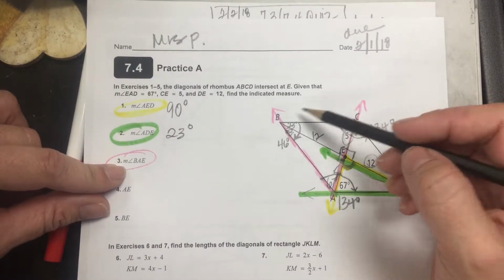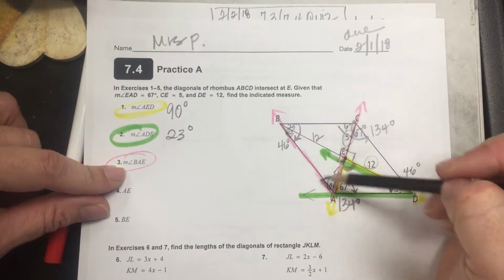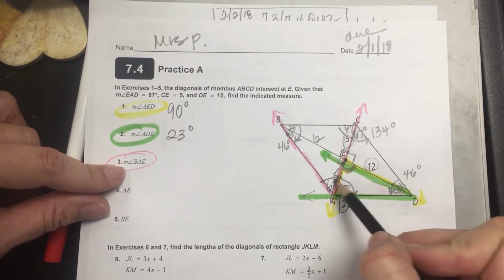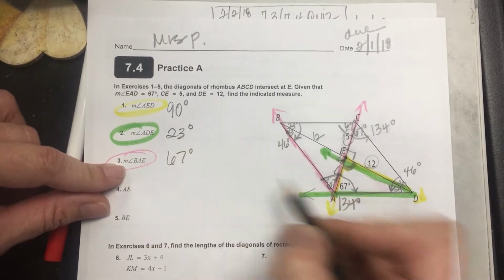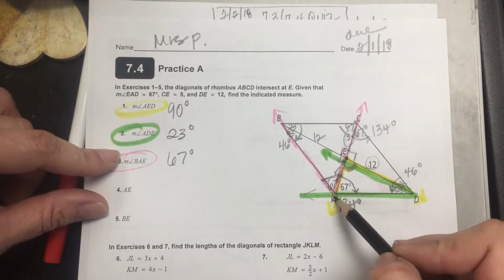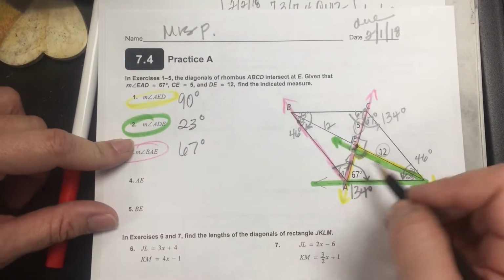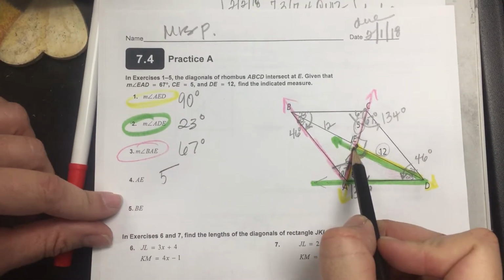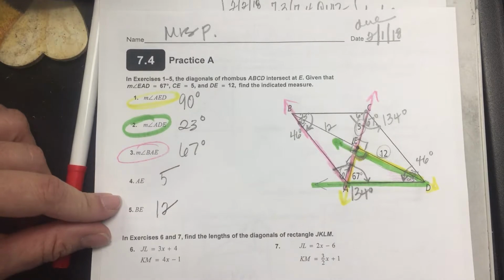And here we got BAE, our bay angle, BAE. It actually extends past up to C. That's going to be one of those 67-degree angles, half of the 134. The length of A to E is half of this short diagonal, it's 5. And the length of B to E, it's half of this other diagonal, it's 12.